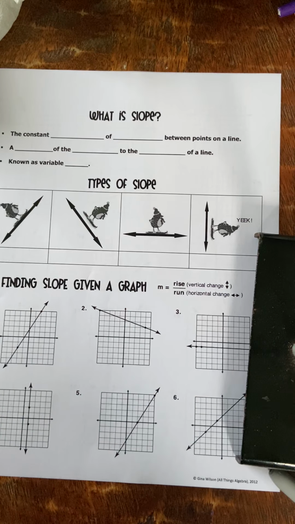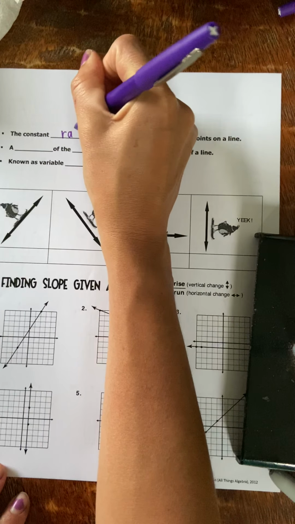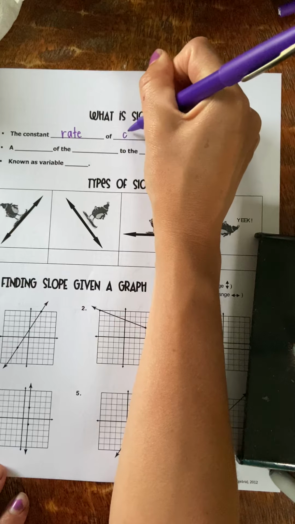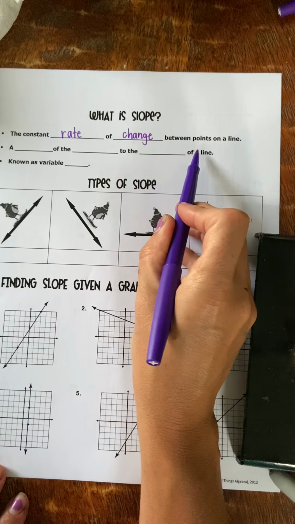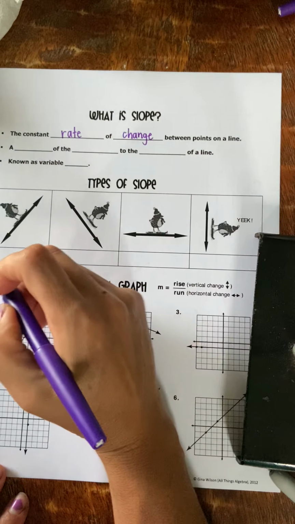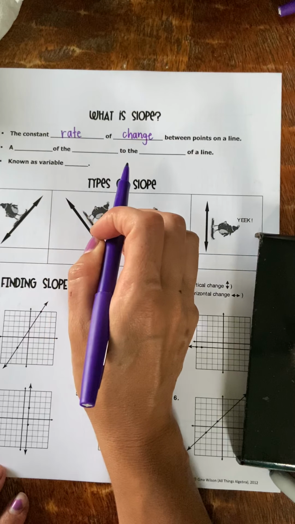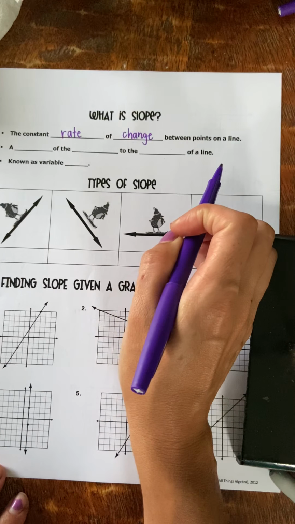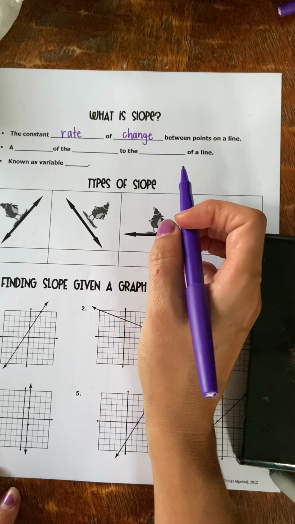Lesson 7, we are going to be talking about slope. What is slope? The definition of slope is the constant rate of change between points on a line. The constant rate of change between points on a line. That is what slope is. That is a definition.